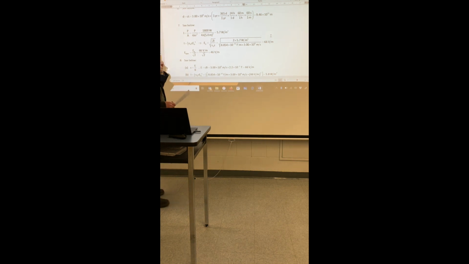The intensity is given by 1/2 epsilon 0 c E0 squared, and solving for E0, it gives me this, put some numbers in, and I get the answer out. There's the 66 volts per meter. The RMS, that would be equal to E0 over root 2. So the RMS electric field, 46 volts per meter. Okay, that one's a bit odd. I can't think that you'd ever really do that calculation.